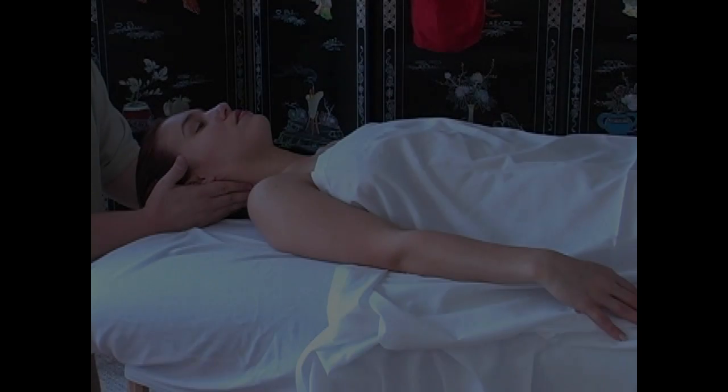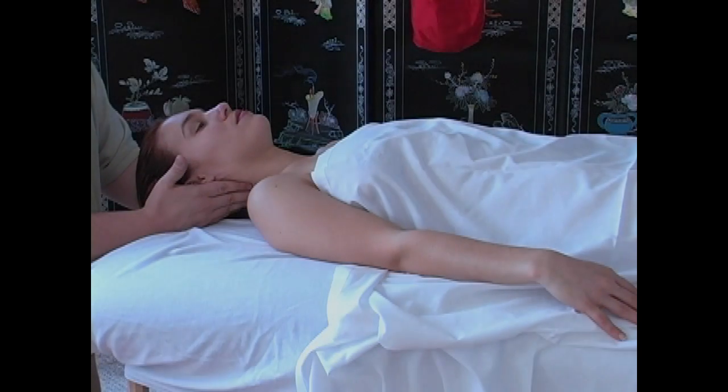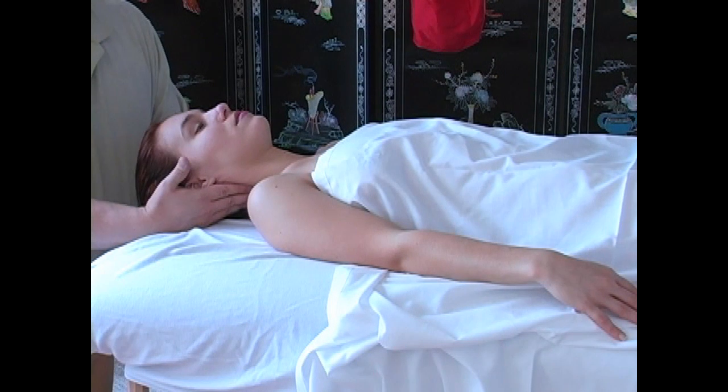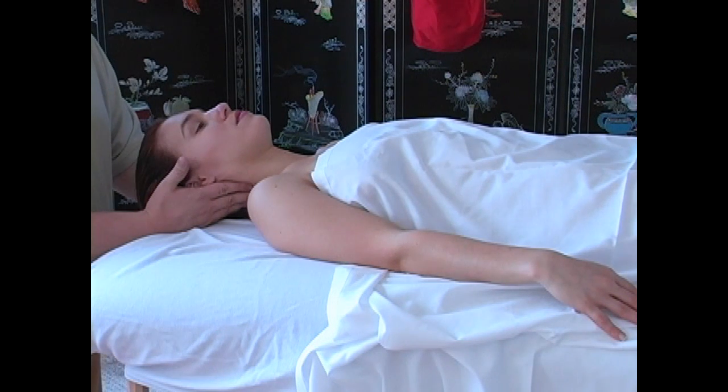So what we're going to do is get started locating the trigger points, and I'll explain to you how to pronounce the trigger points too.